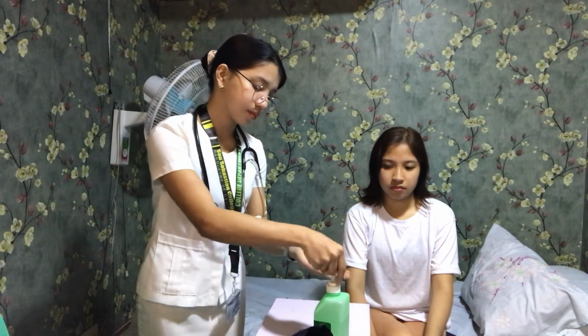Okay, now I already have her blood pressure, so I'm going to fully deflate the cuff and disinfect it to reduce the risk of cross contamination. And of course, I'm going to perform hand hygiene, and document the data that I have gathered in my patient's TPR sheet.